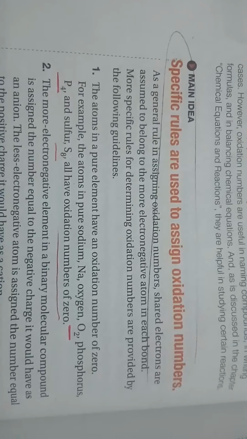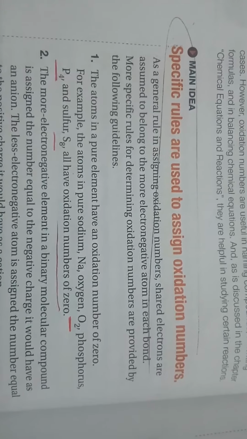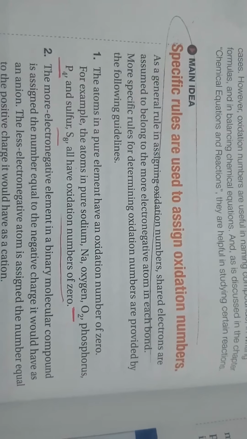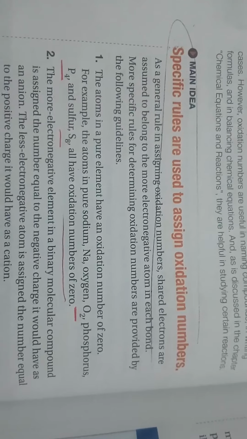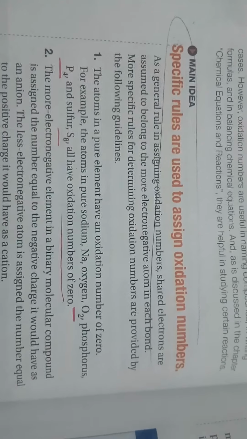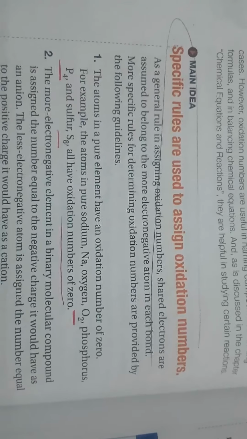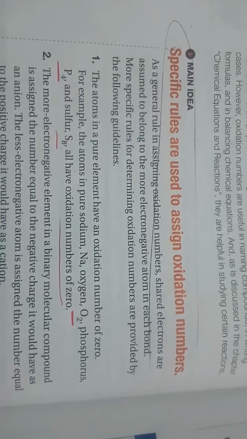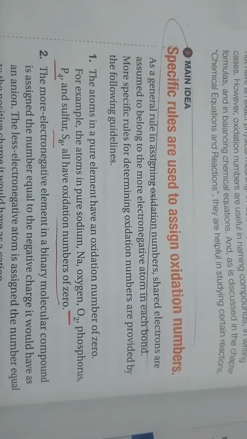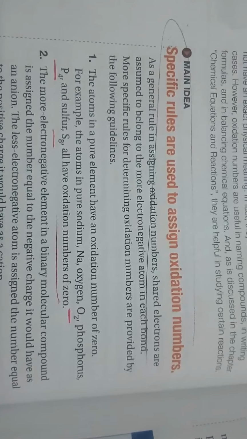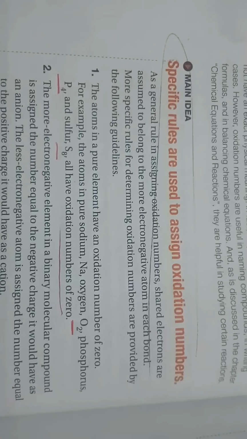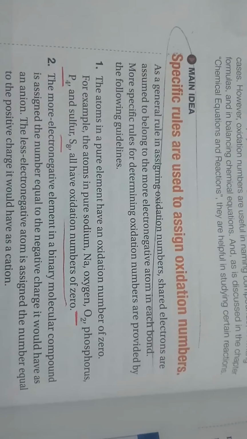So I'm going to move to the first rule. The first rule says that atoms in a pure element have an oxidation number of 0. For example, the atoms in pure sodium, Na, oxygen O2, phosphorus P4, and sulfur S8 all have oxidation numbers of 0. So whenever I have an element in its pure form, that means it's not an ion. Make sure that you know that it's not an ion. It does not carry a charge.